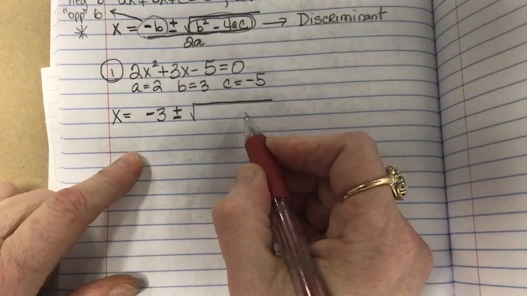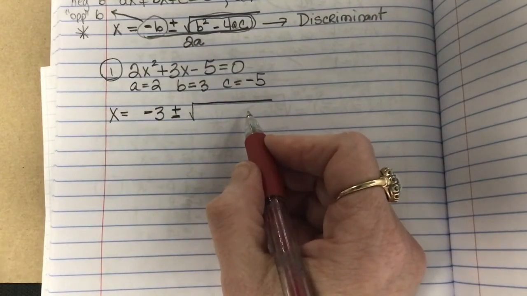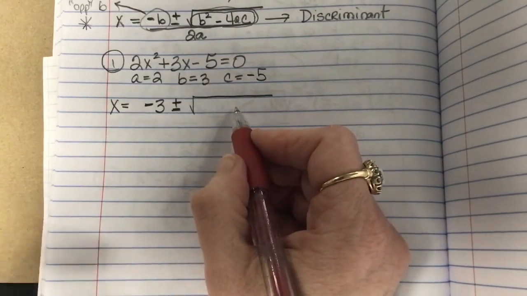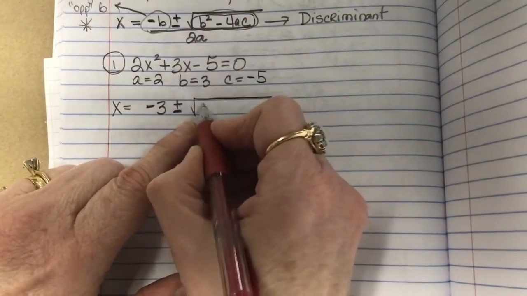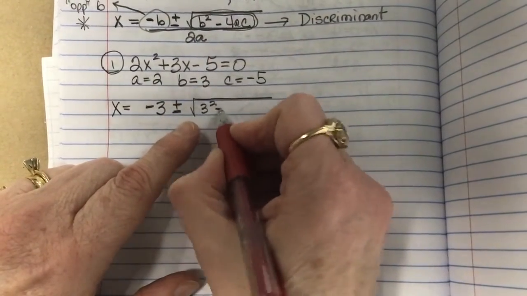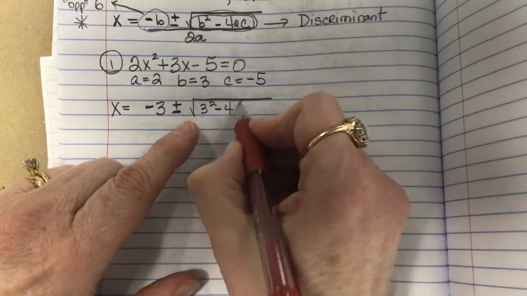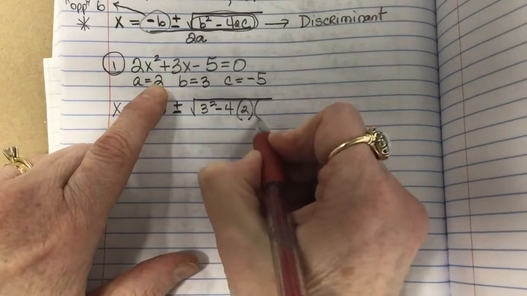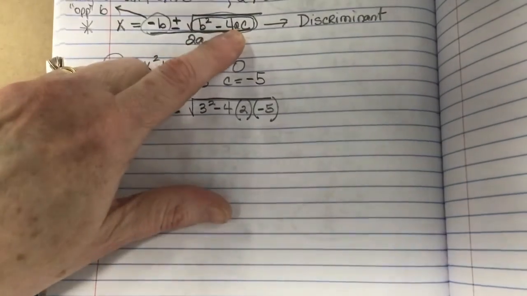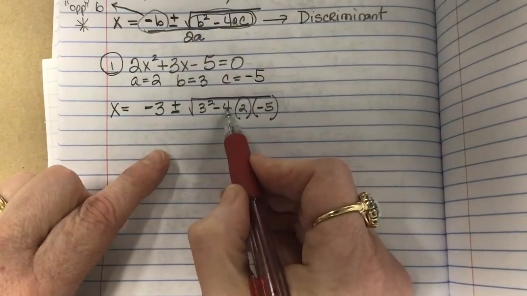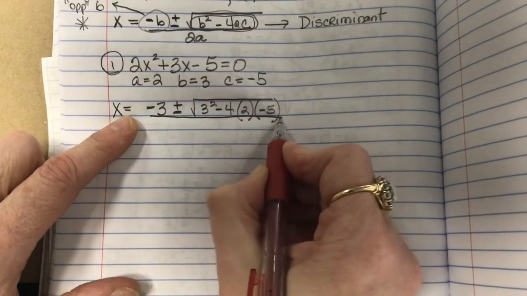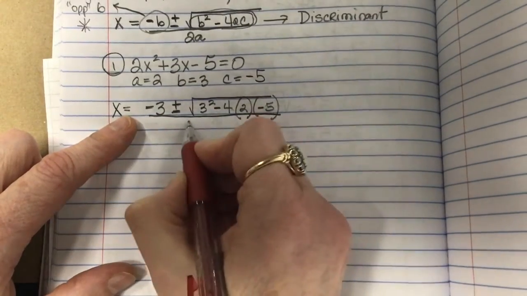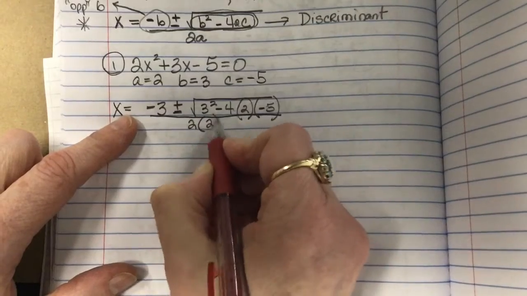Now, in your classwork, on these 8, and maybe on the quiz, you've got to do this step for me. So we're going to literally write 3 squared minus 4, and I use parentheses, times 2 times -5. I'm just plugging into my formula: 4 times A times C. Put a big fraction bar, because they've already done the common denominator for you, and it's 2 times 2.